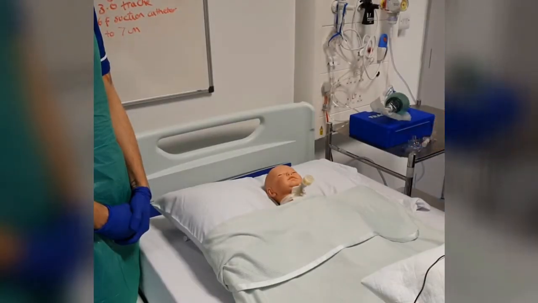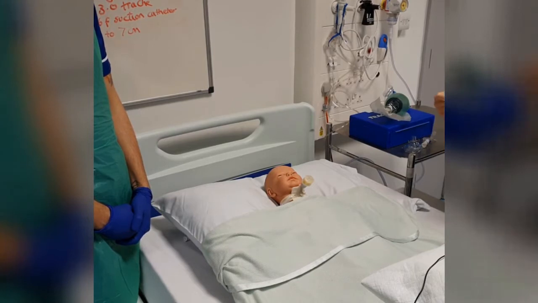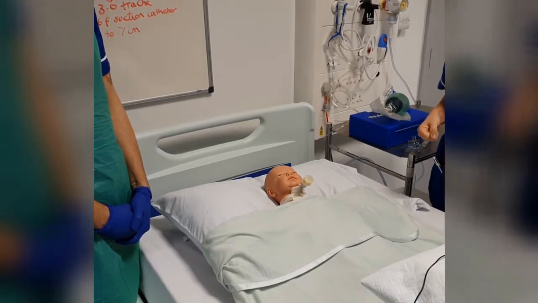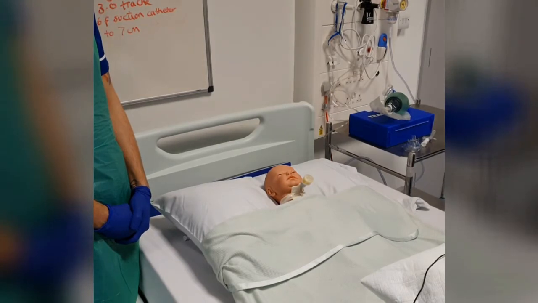So Sam, we're now going to use one of our mannequins to talk through the emergency algorithm. We're going to start with looking at a dislodged tube. So the first part of the algorithm is the safe approach. So we want to check that our area is safe and if necessary, shout for some help.